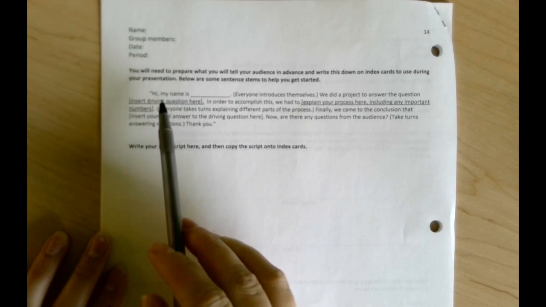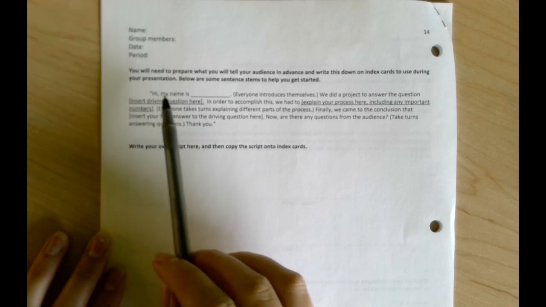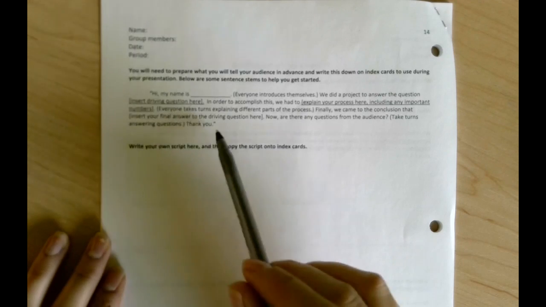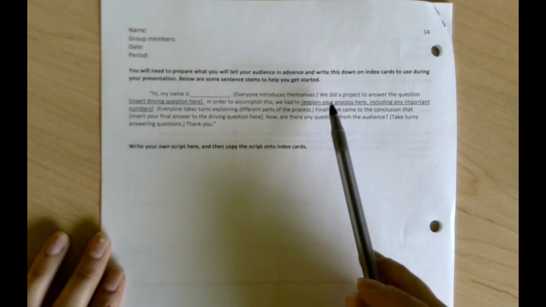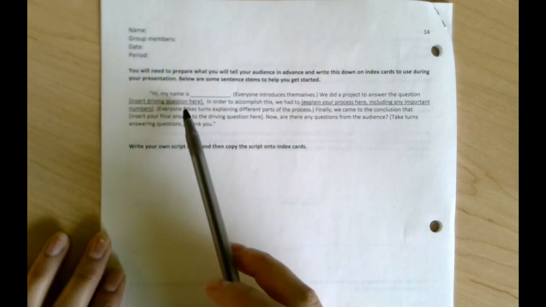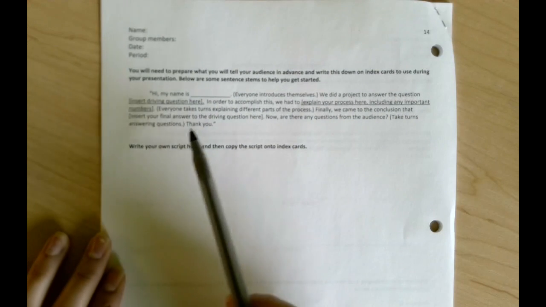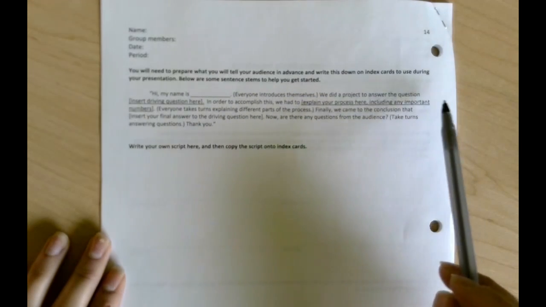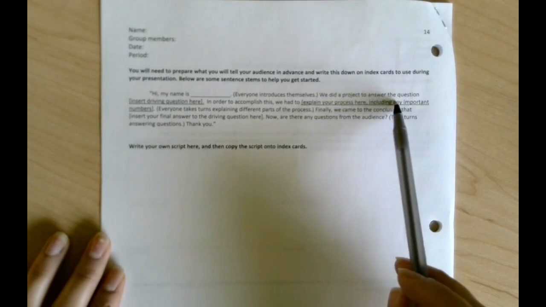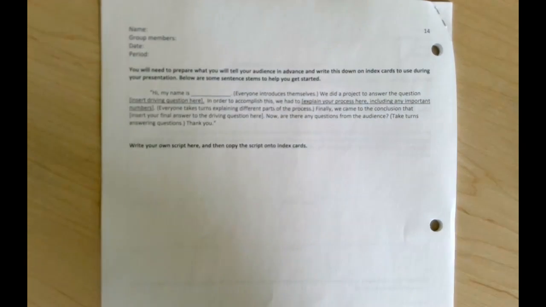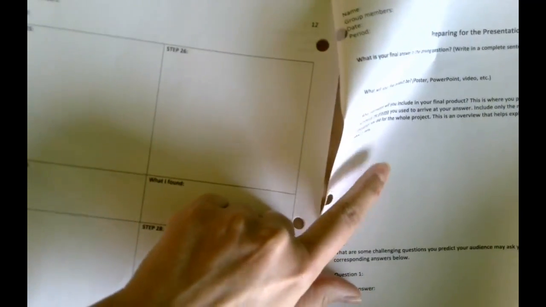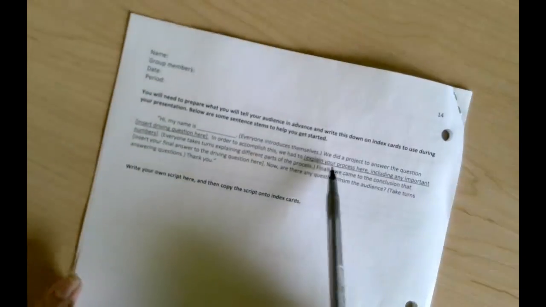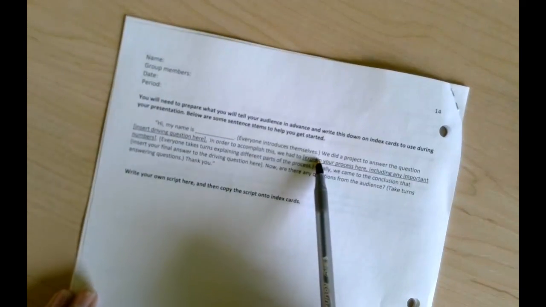So here is a script for you. Hi, my name is so-and-so. Everyone will introduce themselves. Then we did a project to answer the question, whatever your driving question is. In order to accomplish this, we had to, and this is where you explain the whole process, what you did, all the important numbers, everything that you had just written over here is what you're going to put in this part, the explain your process.